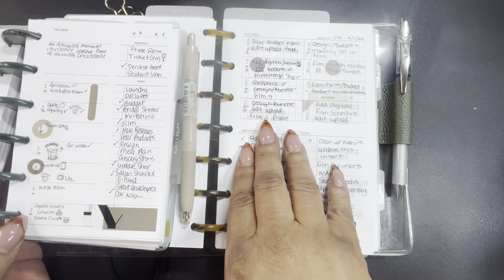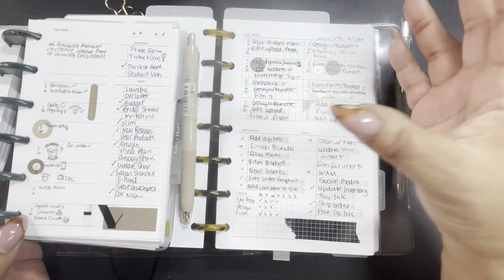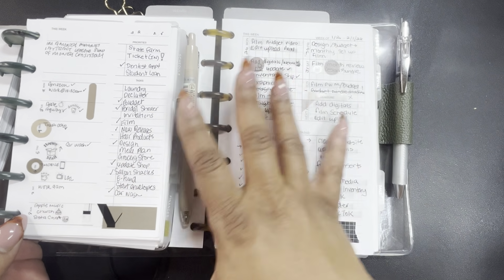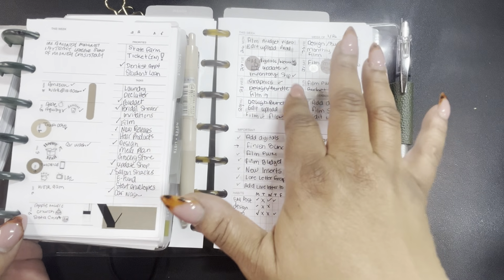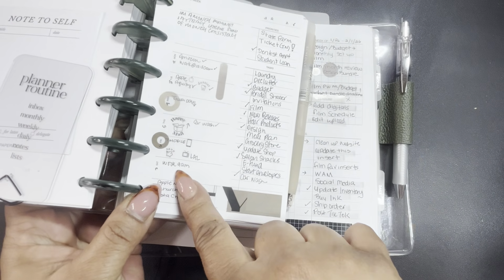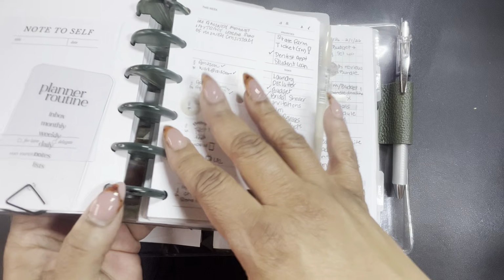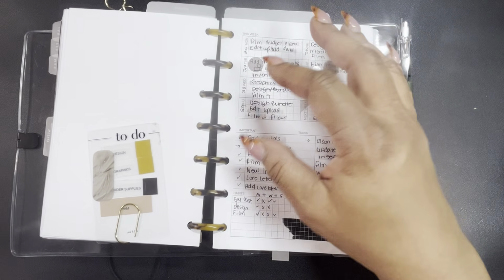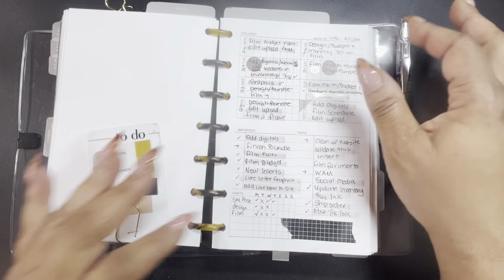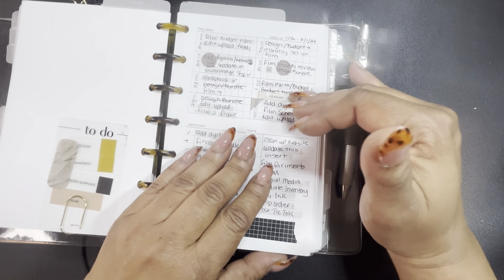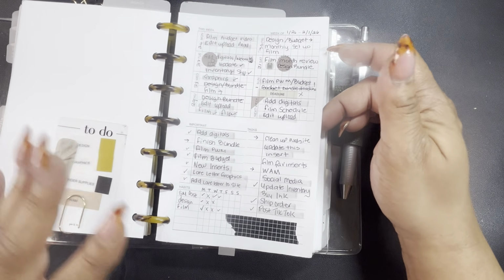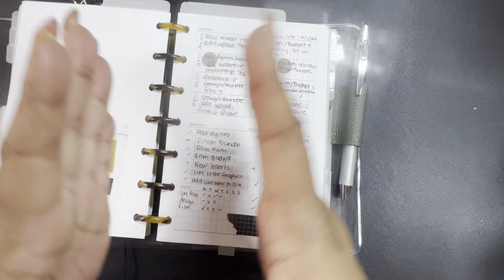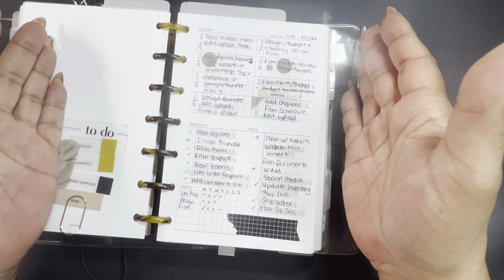Again, this insert works for me because I needed to have a smaller scale of my week. I didn't need a week on 2 pages. So I use this here as a spotlight, as pretty much a pre-plan in my everyday carry. We talked about what that is. And then in my business planner, this is my weekly. I use this to plan out my week. As you can see, I can still fill it up, but it's not enough to put it on a weekly on 2 pages.